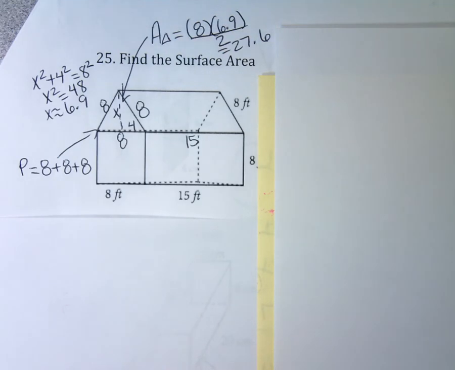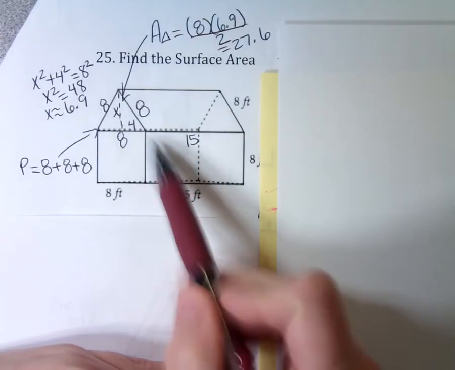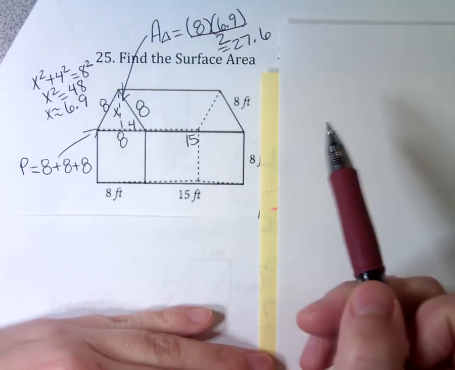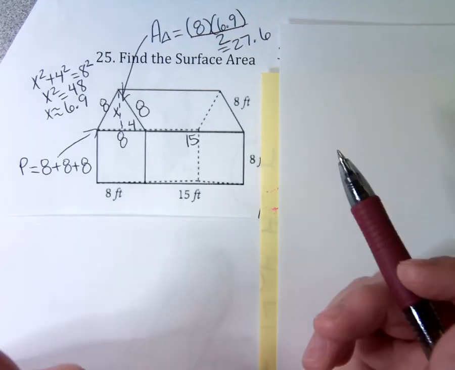All right, here comes our second part to our Unit 10 review. Starting with number 25, we have another composite figure, and it is made up of a triangular prism and a rectangular prism. And so when I look at this and I think about surface area, I think about painting the surfaces that I would see.